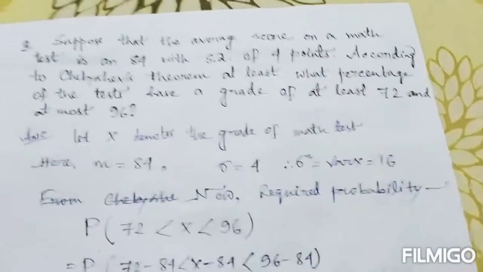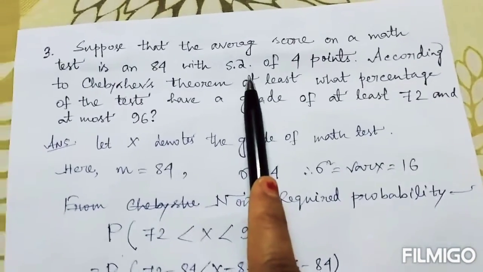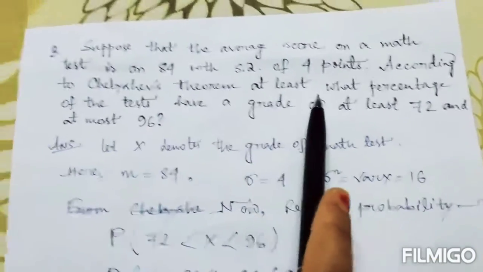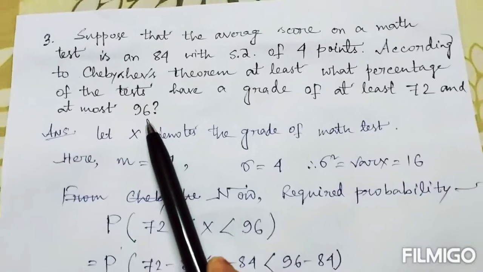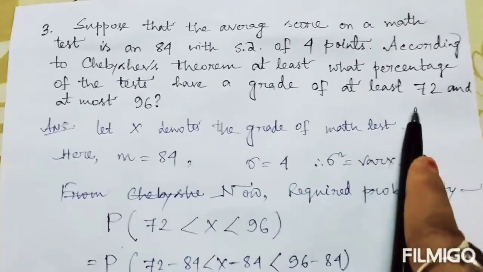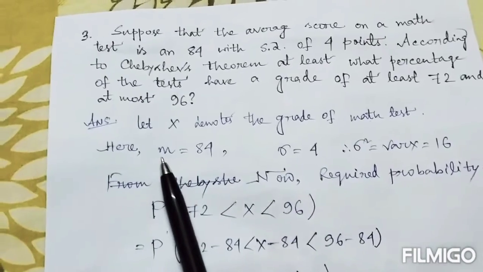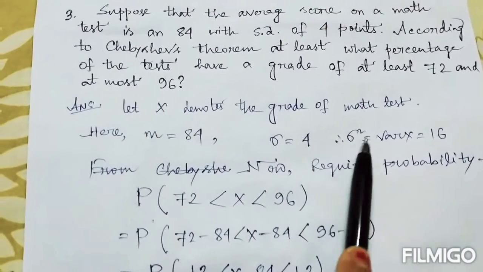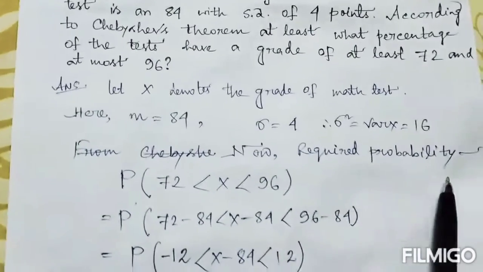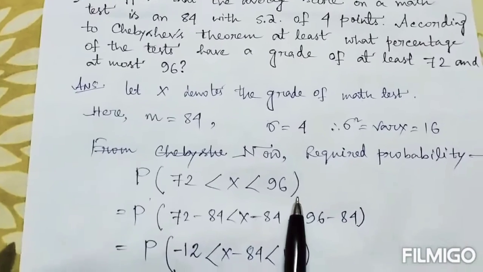Question number 3. Suppose the average score on a math test is 84 with standard deviation of 4 points. According to Chebyshev's theorem, at least what percentage of the test have a grade of at least 72 and at most 96? That is, we choose the random variable X between 72 and 96. Let X denote the grade of the math test. Here the mean m equals 84 and standard deviation sigma equals 4. So variance is sigma² equals 16. Now the required probability is P(72 < X < 96).